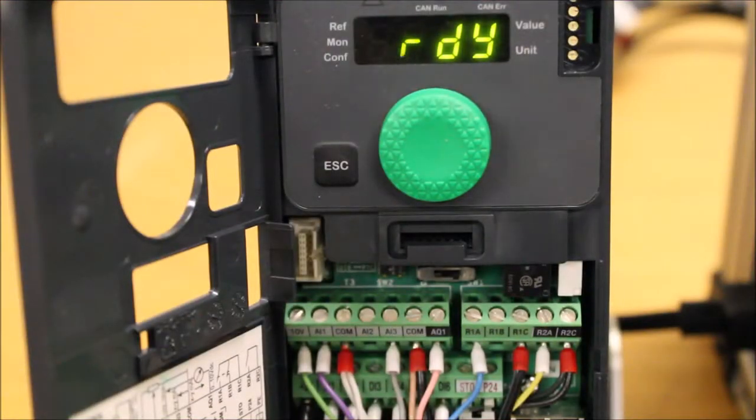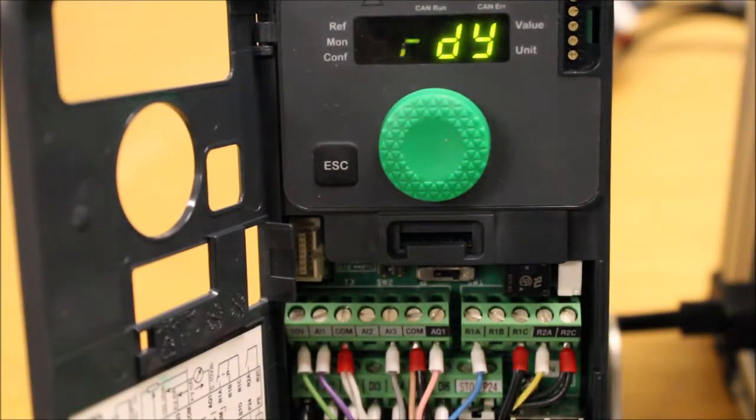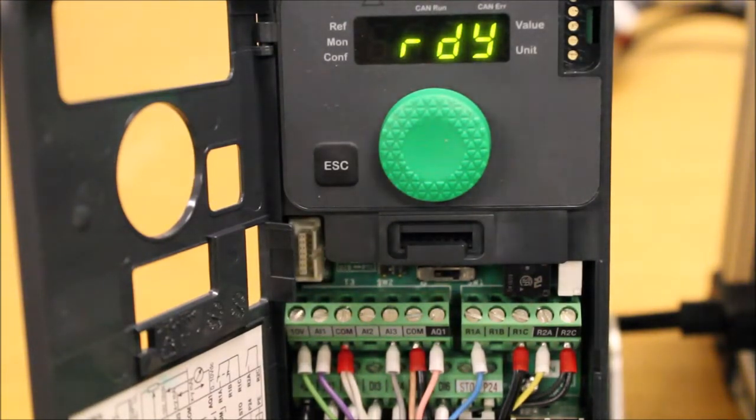In this video, we're going to talk about how to set up the preset speeds functionality on an ATV320 drive. The preset speeds are, in a way, predefined speeds that you can toggle on to go to a specific speed, as the name says. You can have individual speeds for each logic input, but you can also have combined digital inputs that give you a different speed.